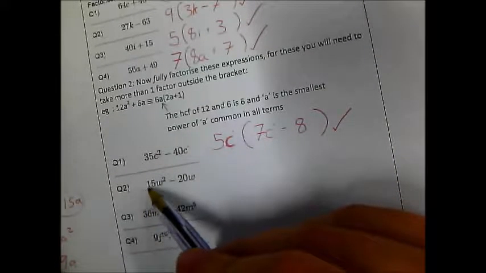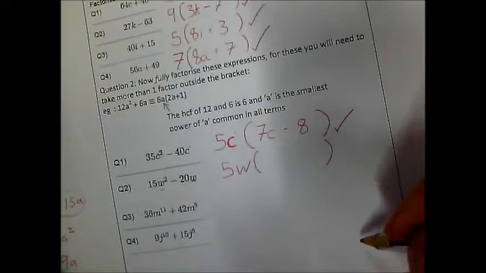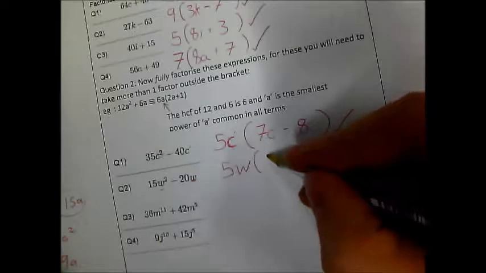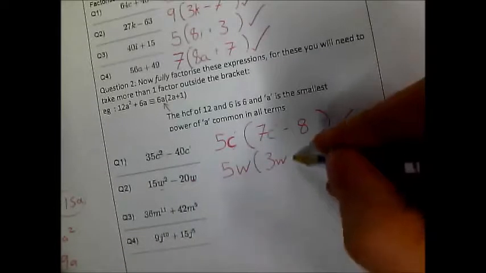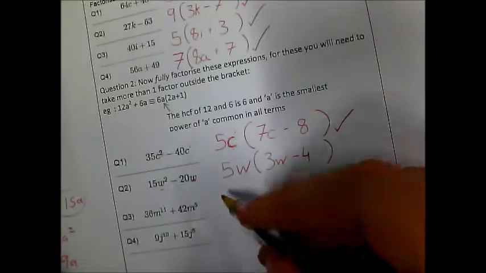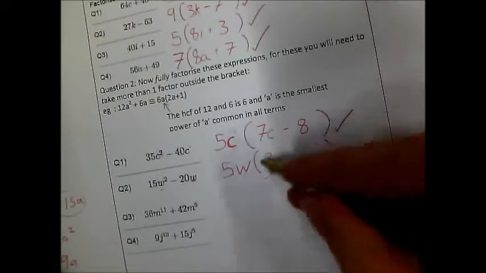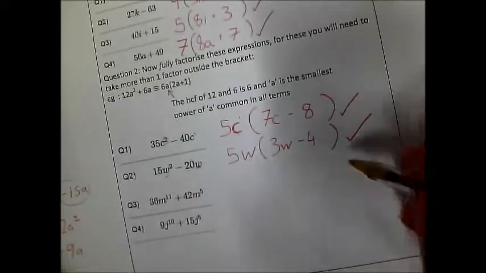Question 2. Common factors of 15 and 20. Again, we have 5, and I've got a common factor here of w as well, because w appears in both. Put in my empty brackets. So 5w times what gives us 15w squared? Well, 5 times 3 gives us 15, and w times w gives you w squared. And then 5 times negative 4 will give us 20. So 5w times negative 4 will give you negative 20w. Inside the bracket, there's no common factors. That's finished.